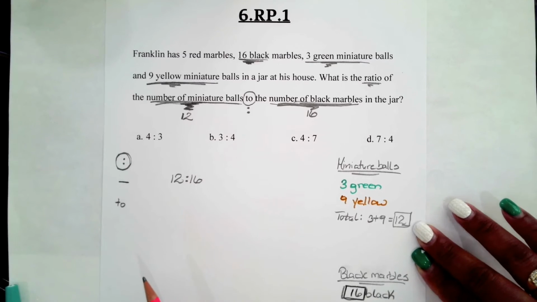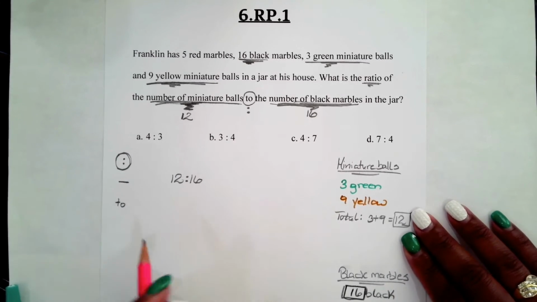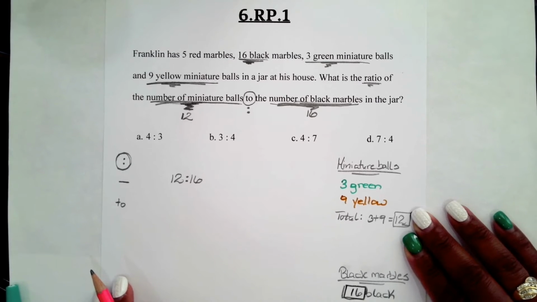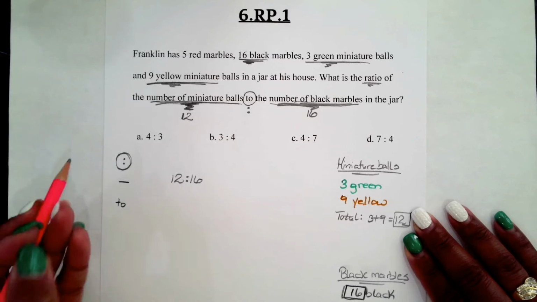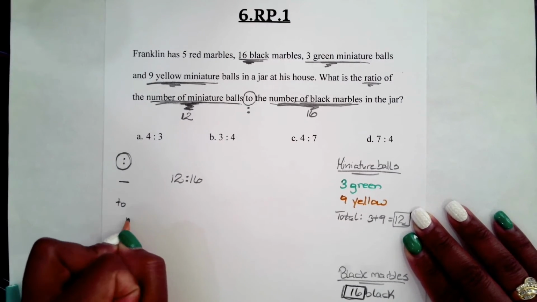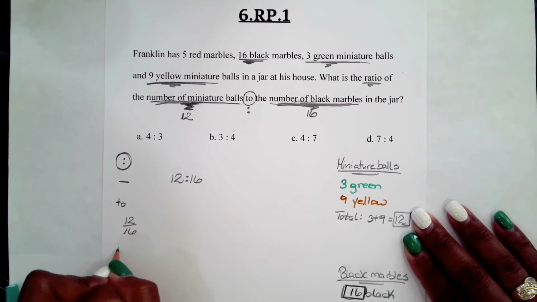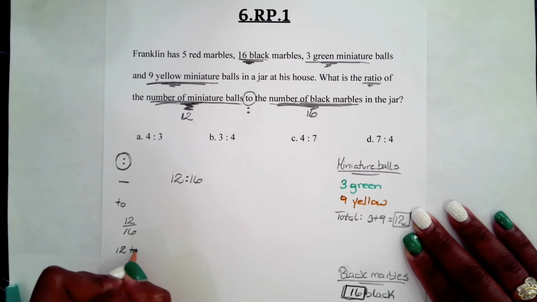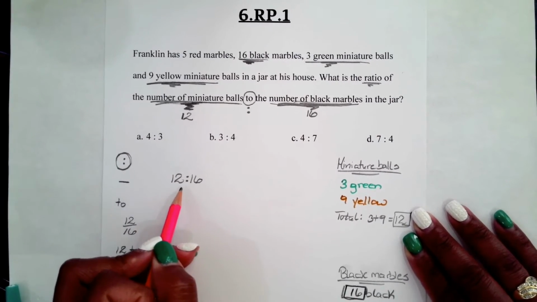But remember, we learned this in class. We can write equivalent ratios. So we can simplify this ratio. So in order to simplify a ratio, we must use or find the GCF of both the numerator and denominator. And I say that because this can also be written as 12 over 16, your numerator and denominator, or we can also write it as 12 to 16. It can be represented in both ways.